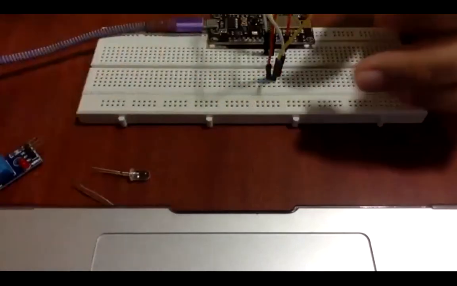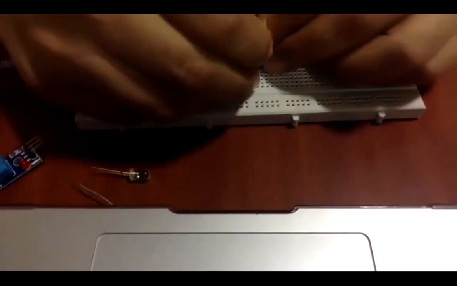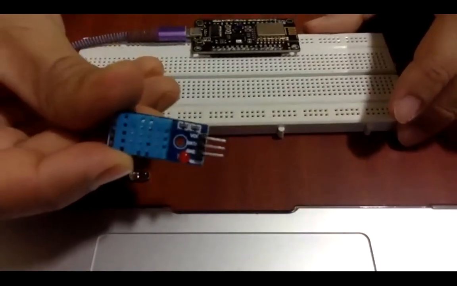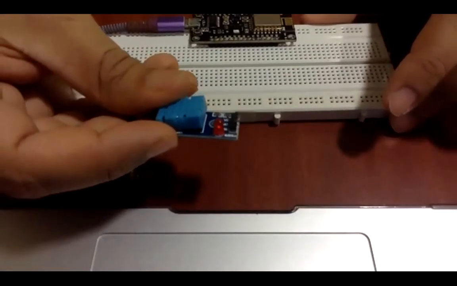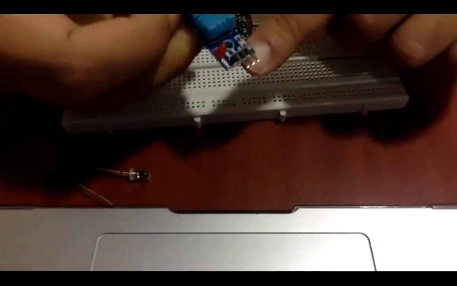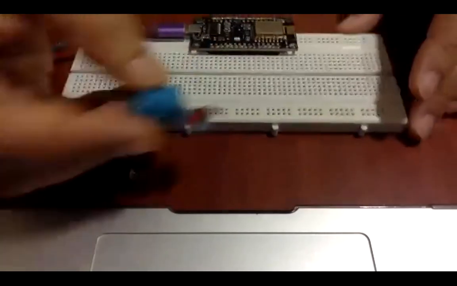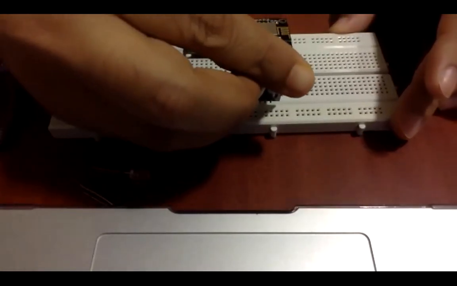This is the flame sensor. I'm just removing it. Okay, so I'm putting the DHT sensor. This DHT sensor has 3 pins, as we have seen. First is the VCC, middle is the data, and the last one is the ground. So I'm putting it like this.